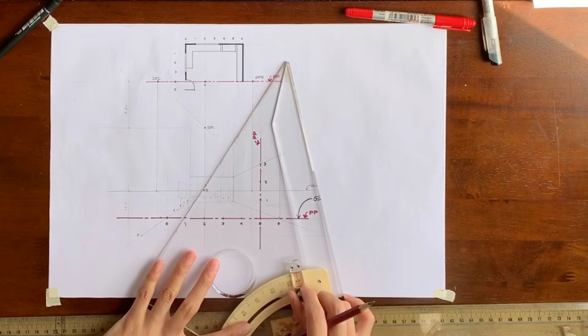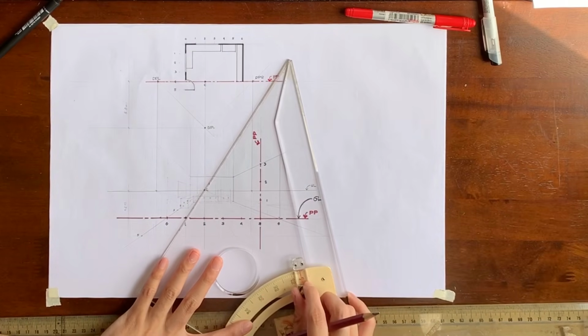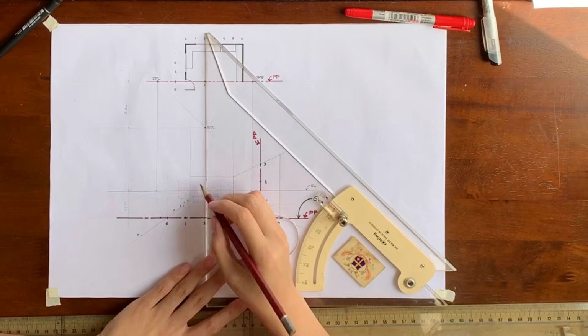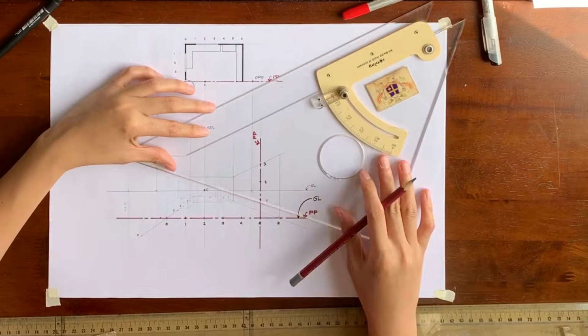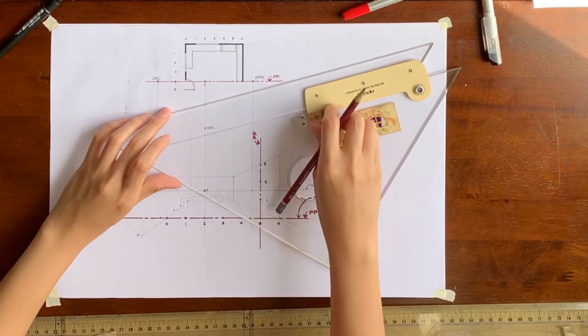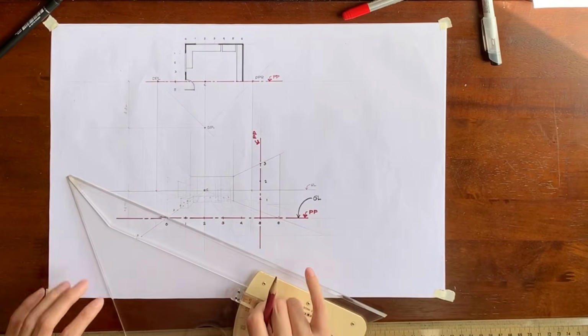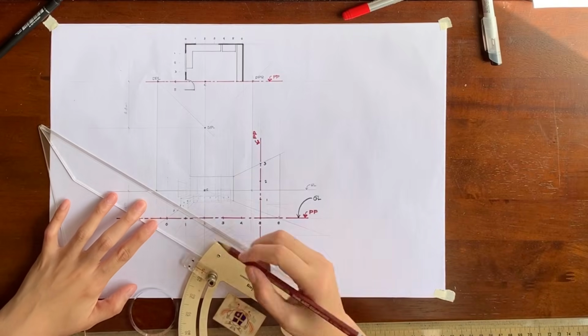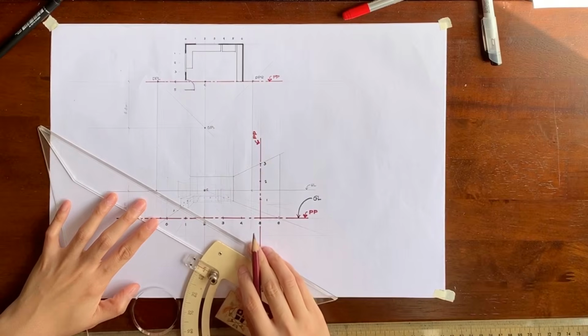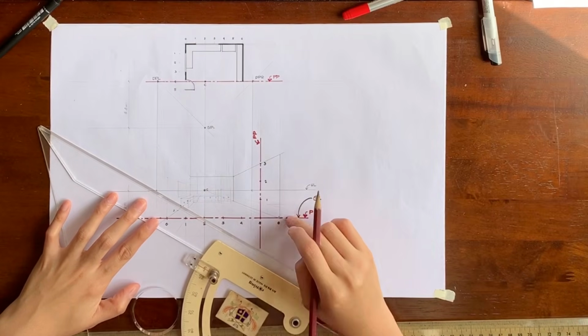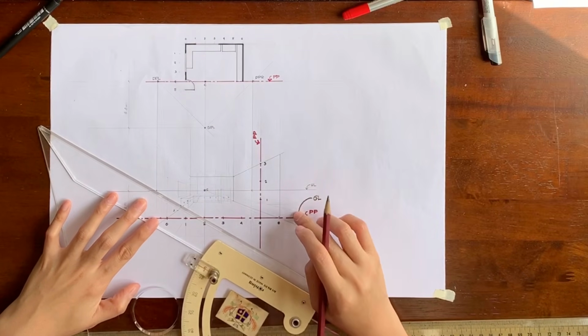Draw the vanishing lines of this. Now, using your DPR and DPL, draw a diagonal line from this vanishing point to one of the points in your picture plane or ground line.